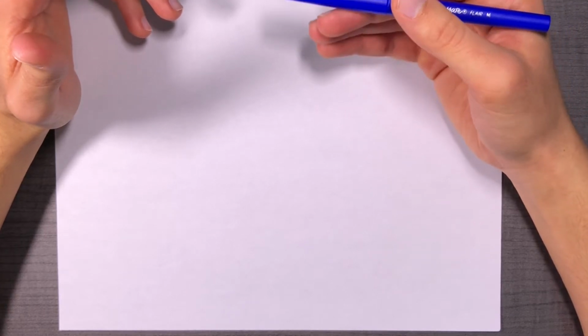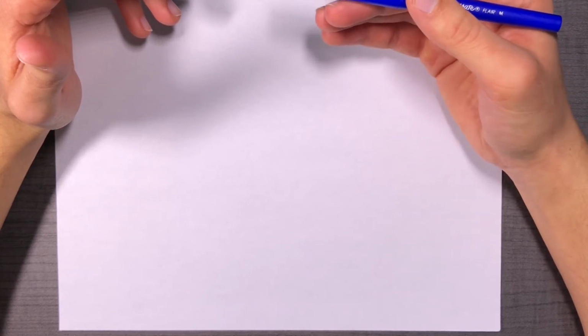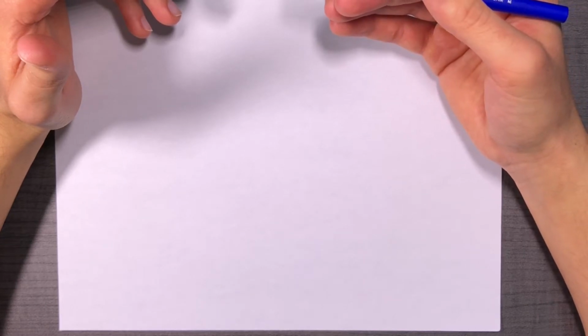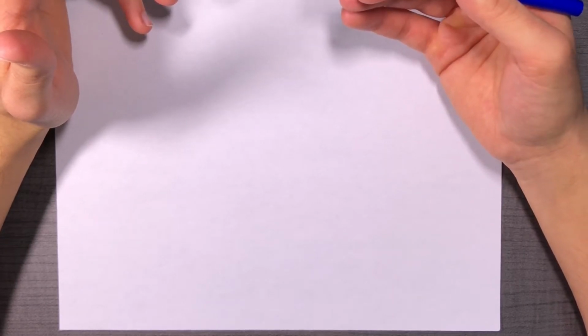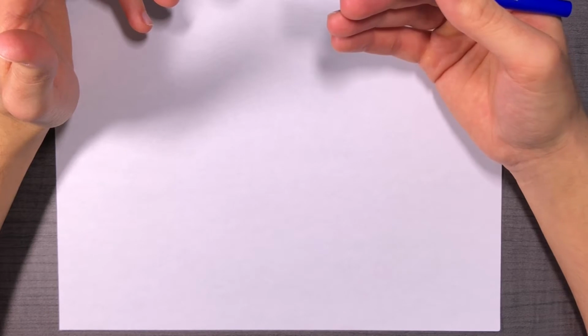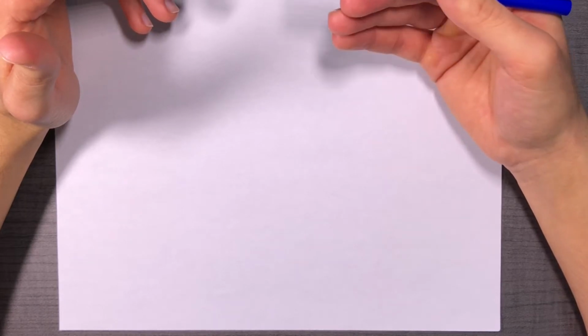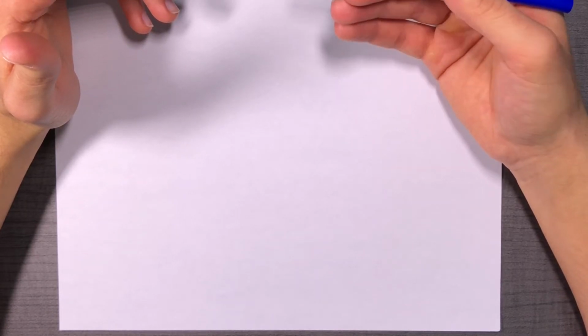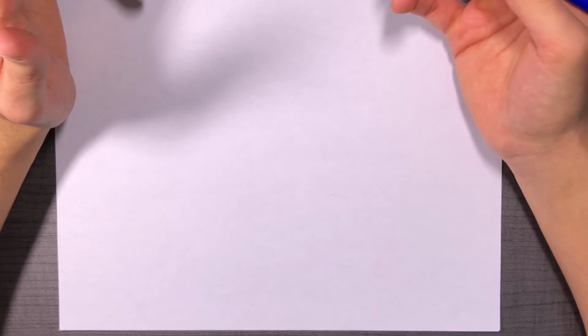So for the first installment in this series, we're going to start with what is known as the accounting equation. Why do we start with the accounting equation? Well, the accounting equation is at the basis of the double entry accounting system, which is what the rest of these videos and any college accounting course revolves around. The accounting equation is as follows.